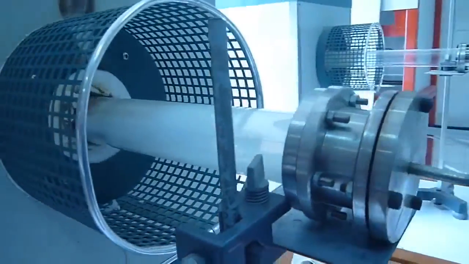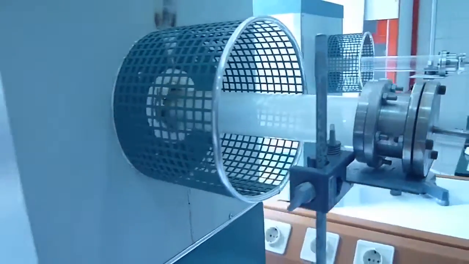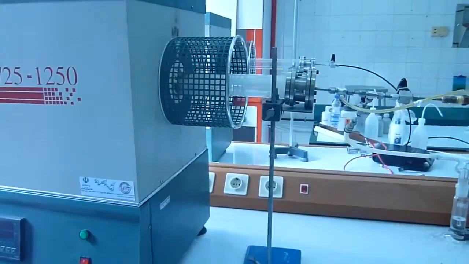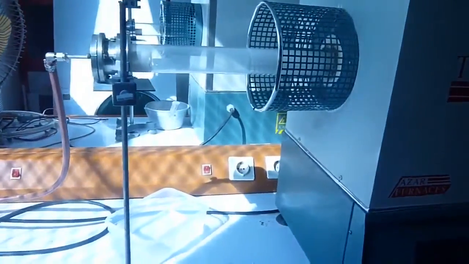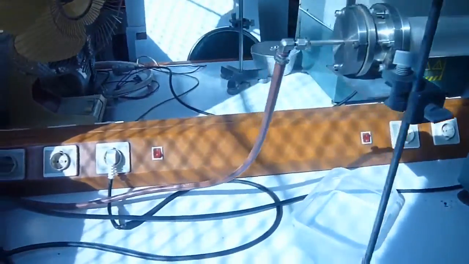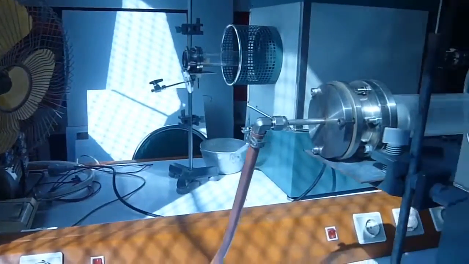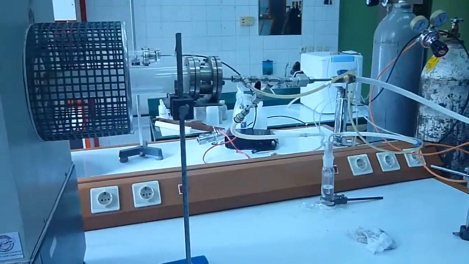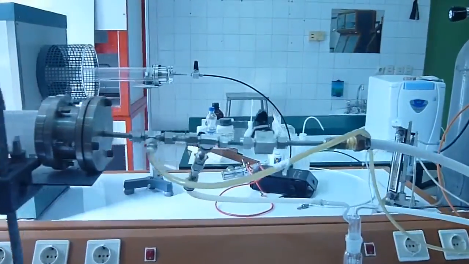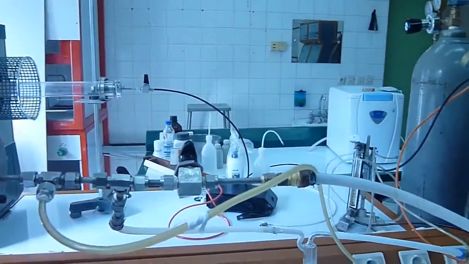Chemical vapor deposition is a chemical process used to produce high quality, high performance solid materials. The process is often used in the semiconductor industry to produce thin films. In typical CVD, the wafer substrate is exposed to one or more volatile precursors which react and/or decompose on the substrate surface to produce the desired deposit. Frequently, volatile byproducts are also produced, which are removed by gas flow through the reaction chamber.